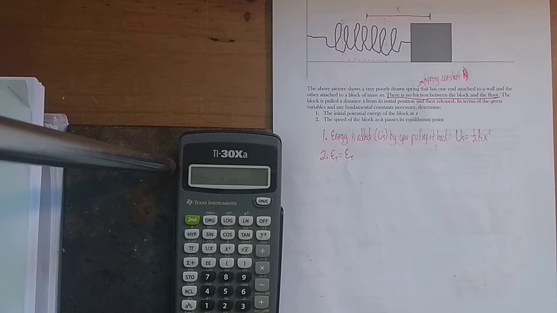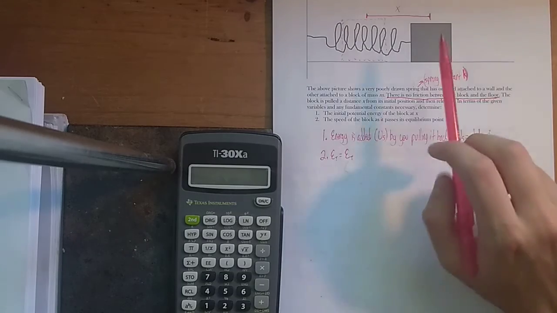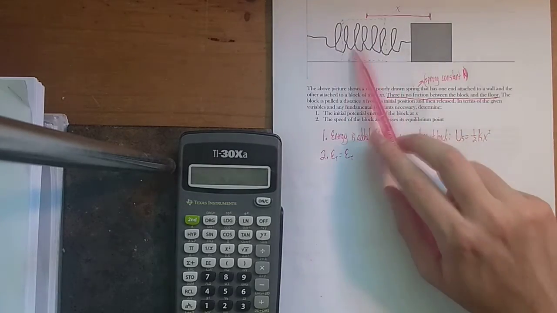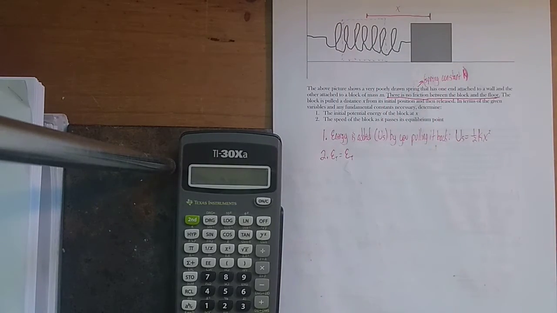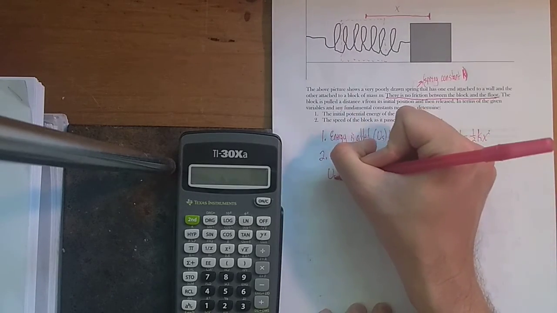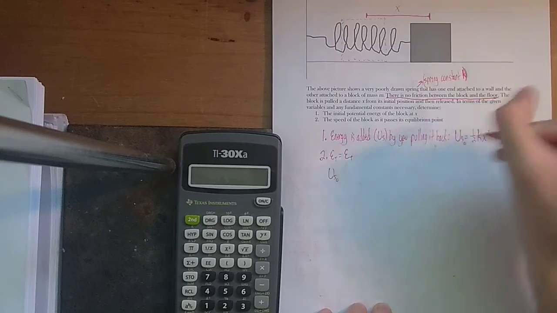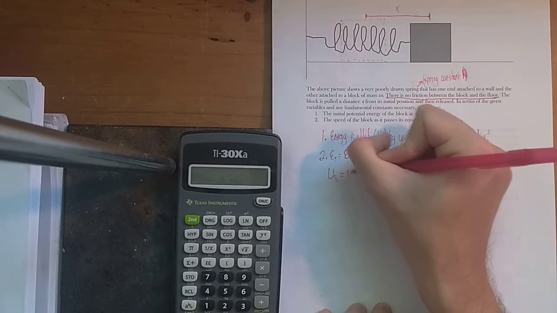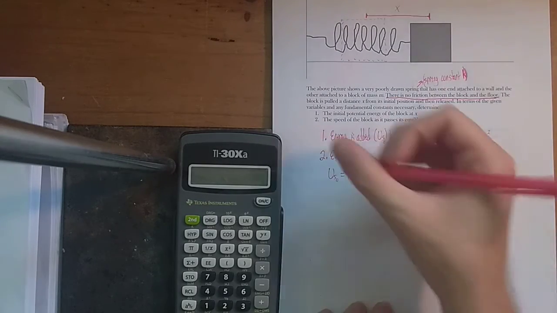The only two types of energy here are elastic potential energy and kinetic energy, and we're not dealing with the pulling back of it, we're just dealing with the release and when it passes through the unstretched length position. So on the initial side, it initially has elastic potential energy, and on the final side it has kinetic energy.